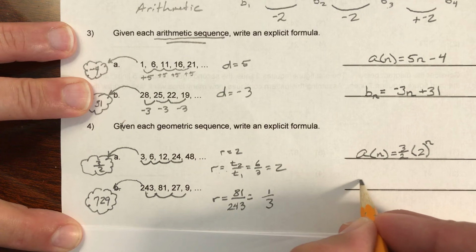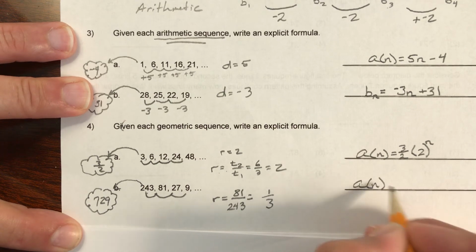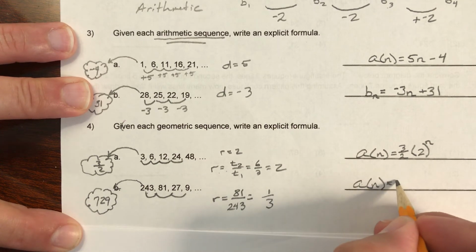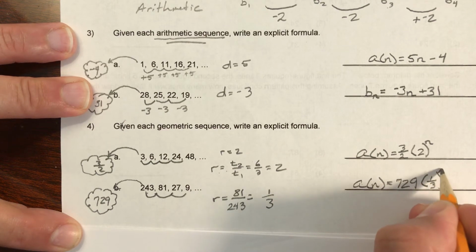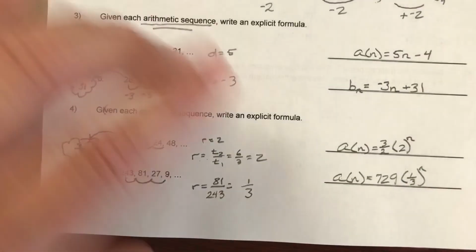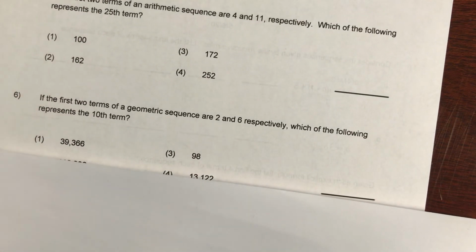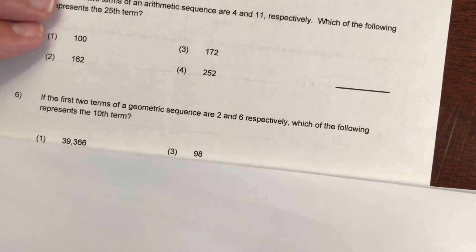So here's our formula. A of n, term before, 729, multiplier is 1/3, exponent's n. That's it. All right, let's turn this over. Number 5.